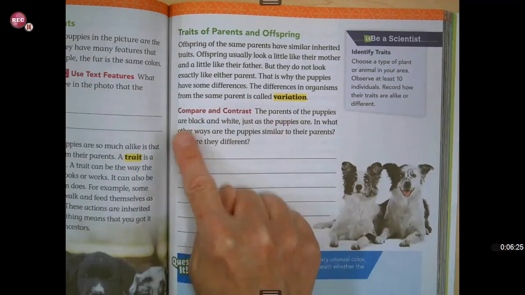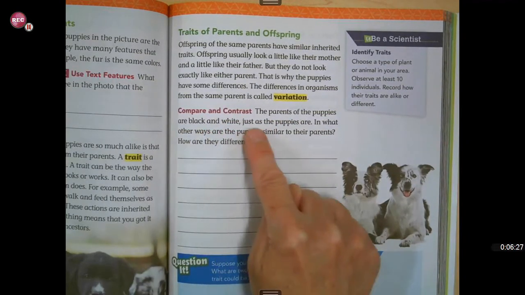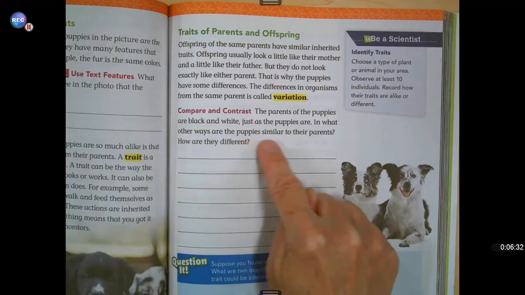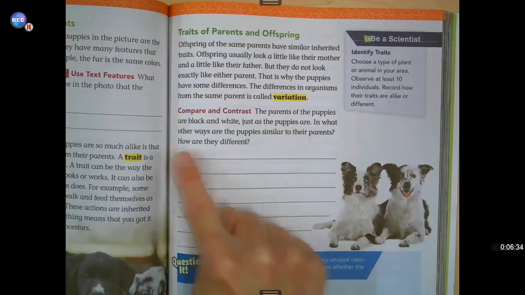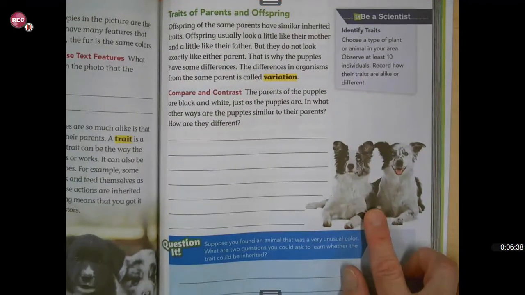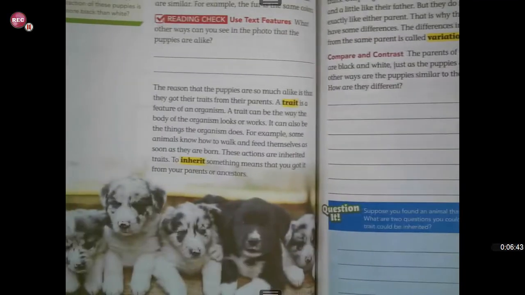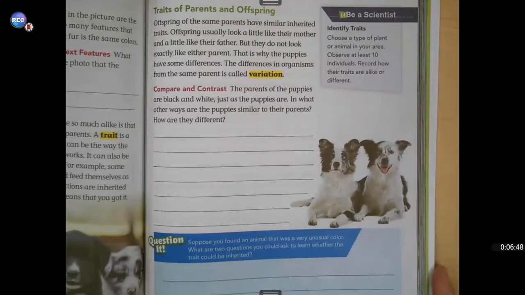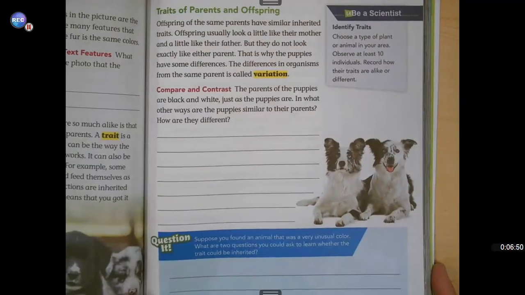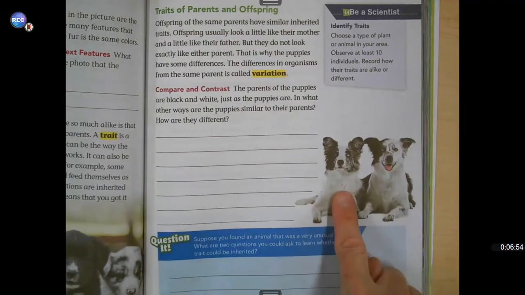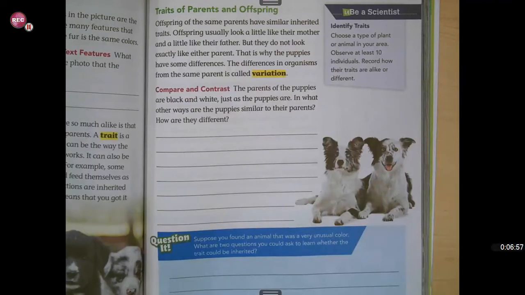The parents of puppies are black and white, just as the puppies are. In what other ways are the puppies similar to their parents? How are they different? So again, these are the parents. These are the offspring of those two. So think about it. How are they similar and how are they different? So how are the offspring, the babies, similar and different to the parents?